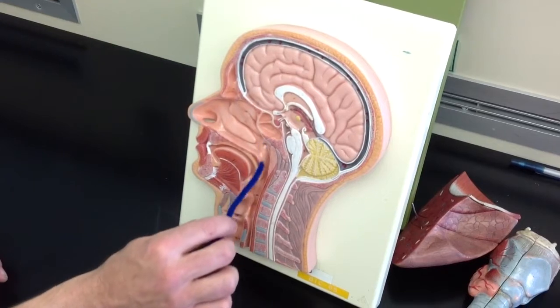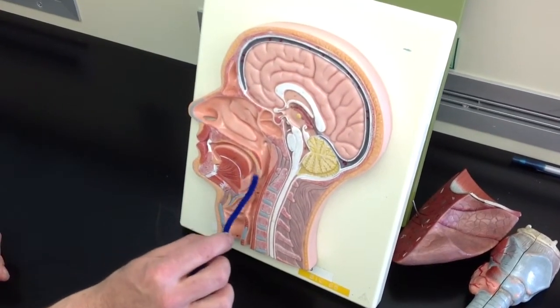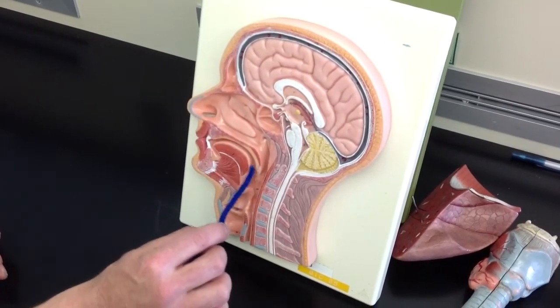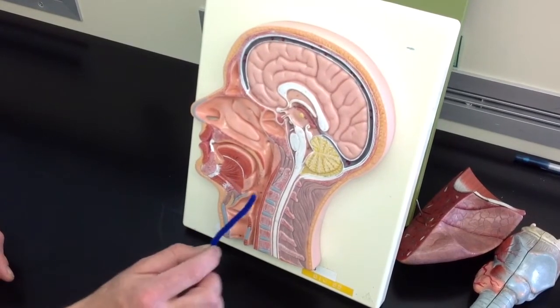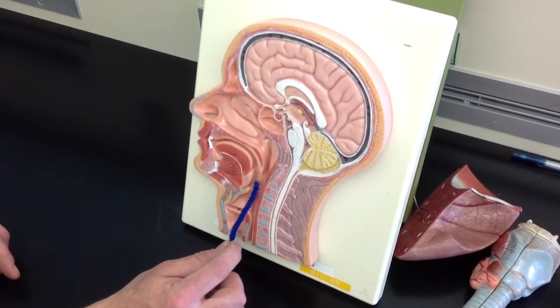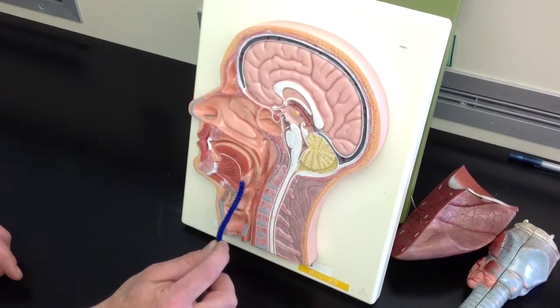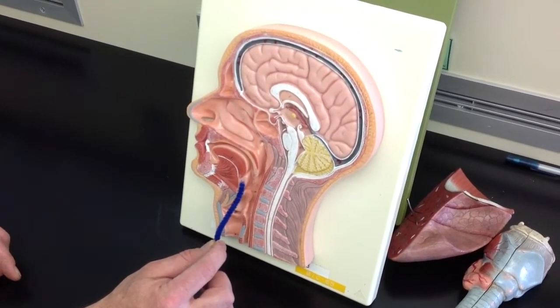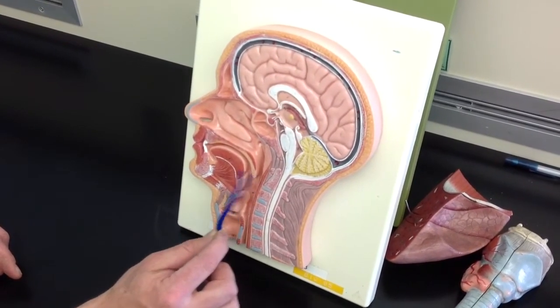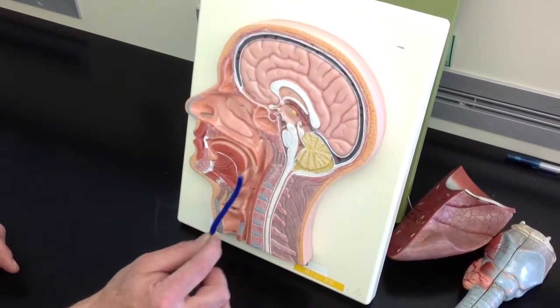I'm going to turn and go down, past my soft palate and uvula. Now I've entered my oropharynx, which is the back of my mouth. There's a palatine tonsil on each side of my throat. Here's one of them. And then here's my lingual tonsil that's on my tongue. So I go down. That's part of the fauces, by the way. The fauces is the opening to my mouth.